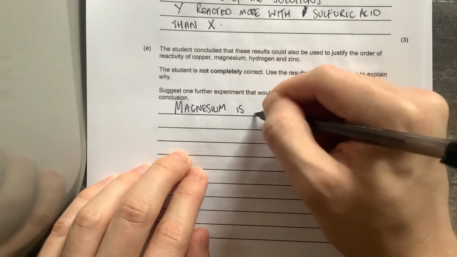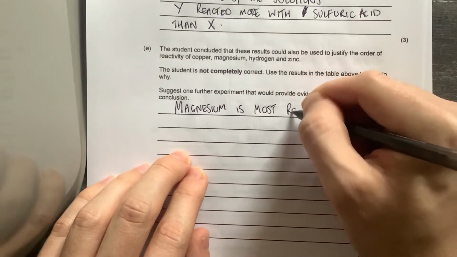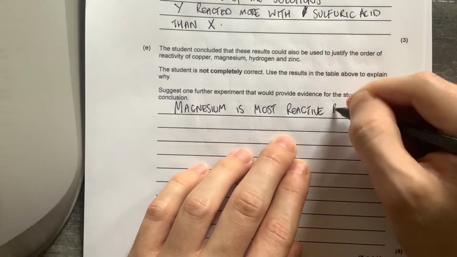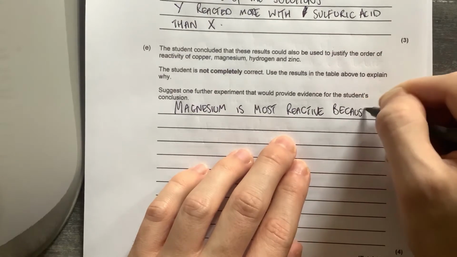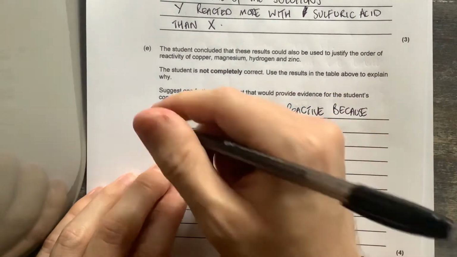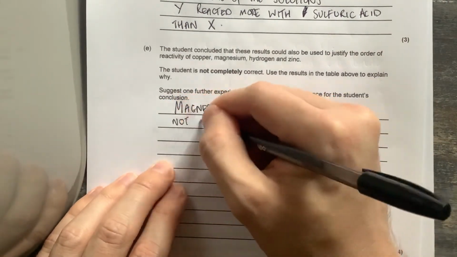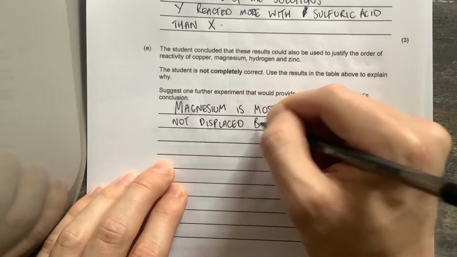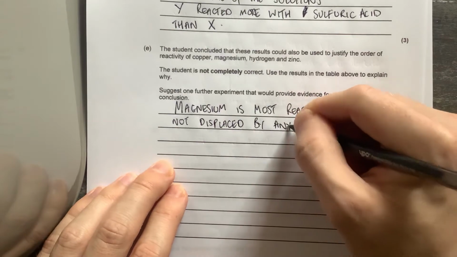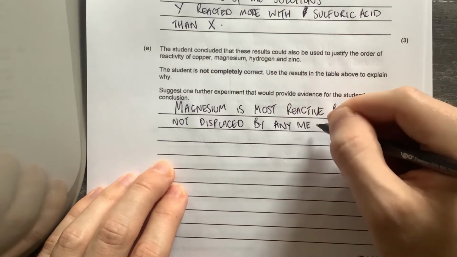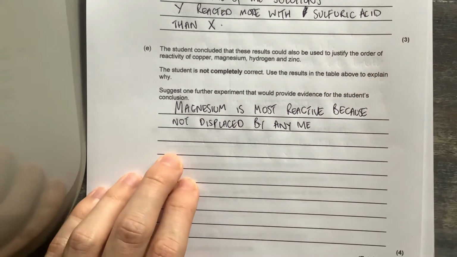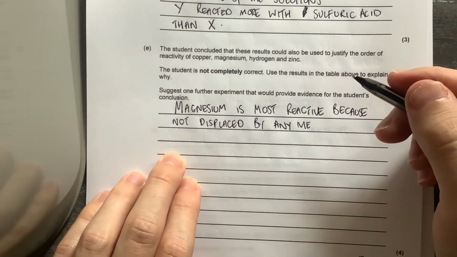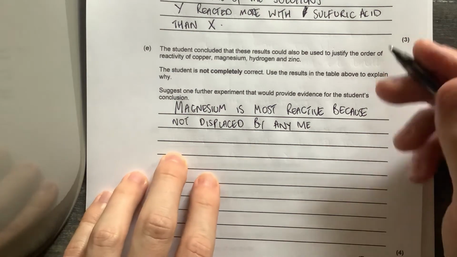Magnesium is the most reactive because it is not displaced by any metal. It's the most reactive metal, apart from potassium, sodium and calcium.